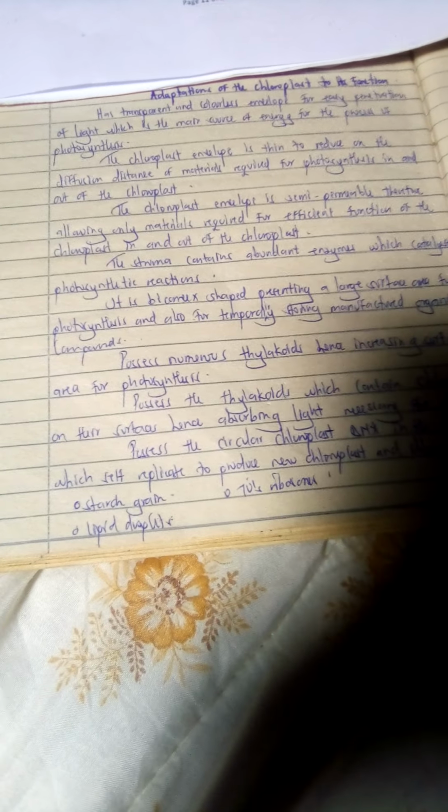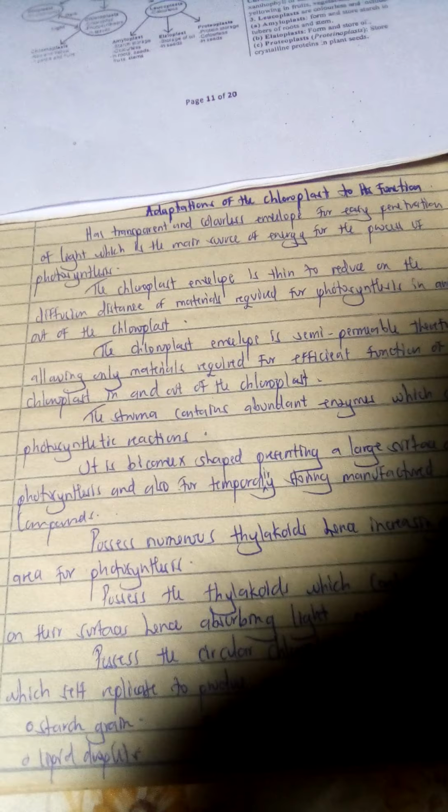So that is the chloroplast. Next time we meet for another organelle.